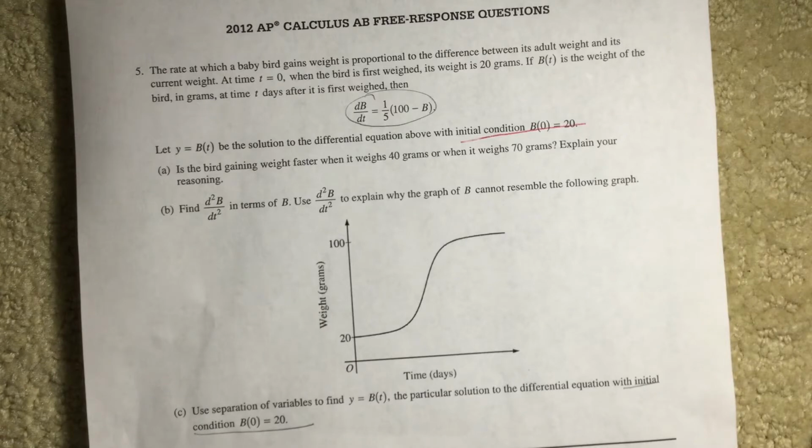Okay, so the question basically gives us some information at the beginning, and it says, the rate at which a baby bird gains weight is proportional to the difference between its adult weight and its current weight. At time t equals 0, when the bird is first weighed, its weight is 20 grams. If B of t is the weight of the bird in grams at time t days after it is first weighed, then dB over dt is equal to 1/5 times 100 minus B.